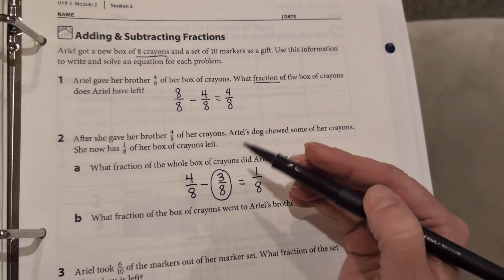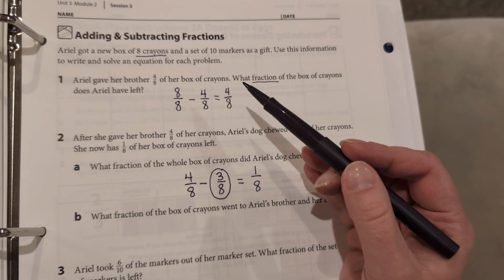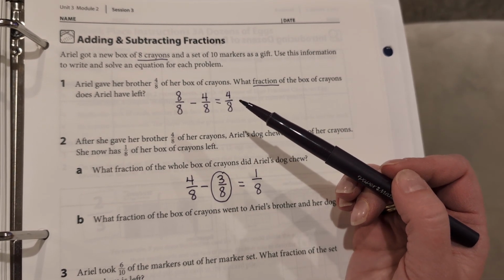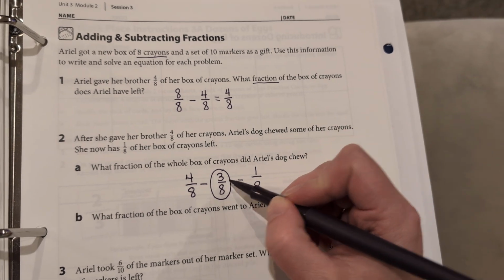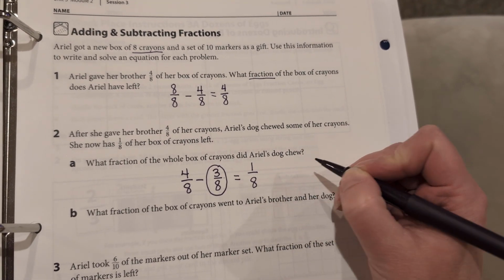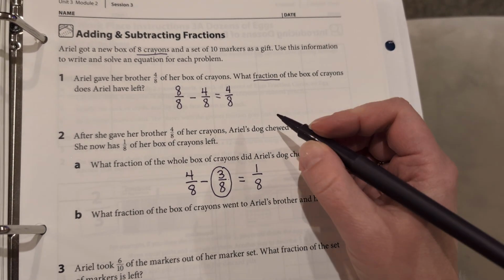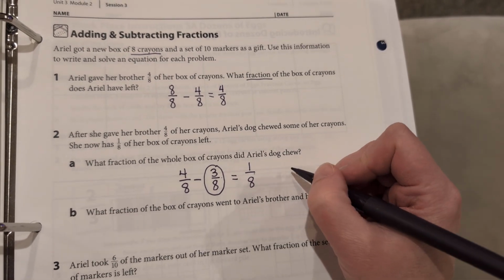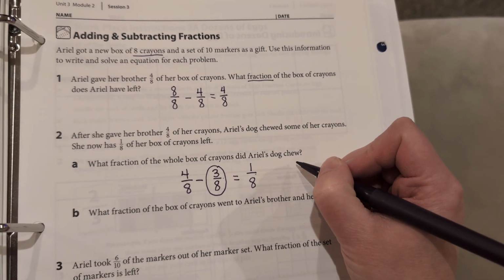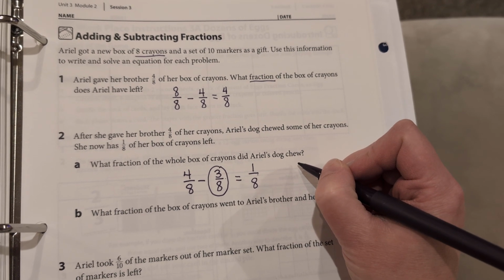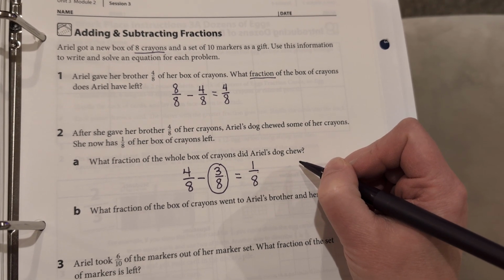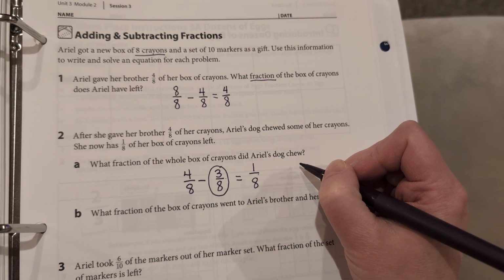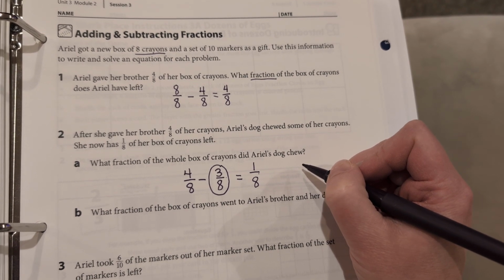But remember, the original amount was 8/8. So we'd have to do this plus the 4/8. So I believe we would say that if she has 1/8 left, then he must have chewed 3/8 of that whole box.